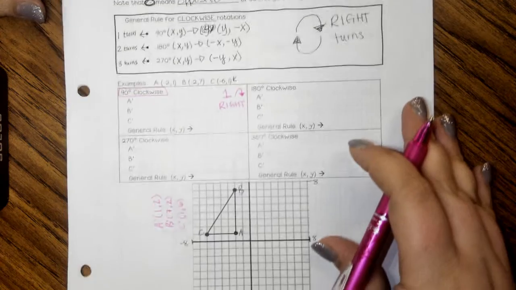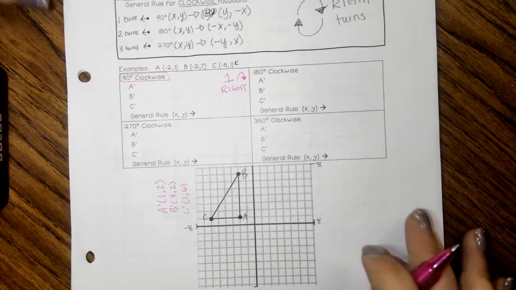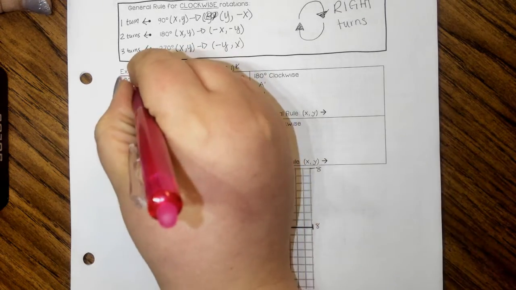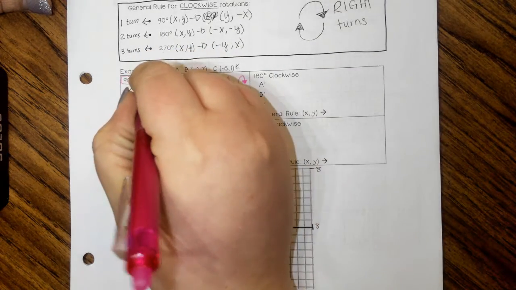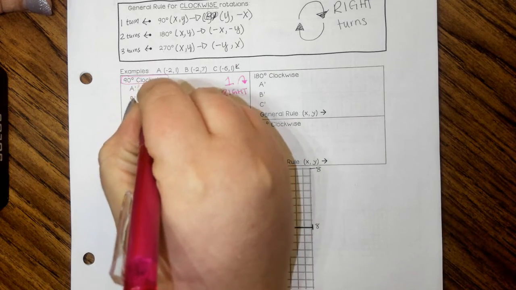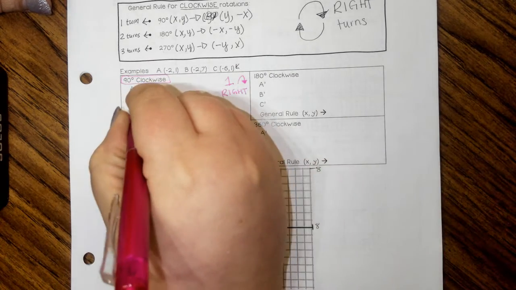Now we can turn our page back to normal. I don't like how it's written sideways, so I'm going to rewrite my ordered pairs. A prime was at (1, 2), B prime was at (7, 2), and C prime is at (1, 6).